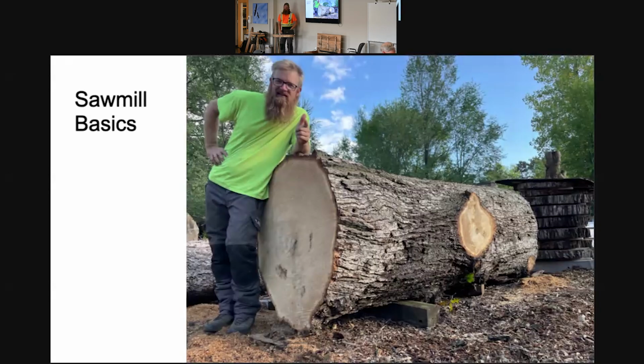We made it. Okay, we're past the boring stuff. All right, so we're going to get into the actual act of milling wood now, which is, I assume, why most of y'all are here. Is anyone here for something besides this part? Yep, okay, good. I'm glad you stuck through it.